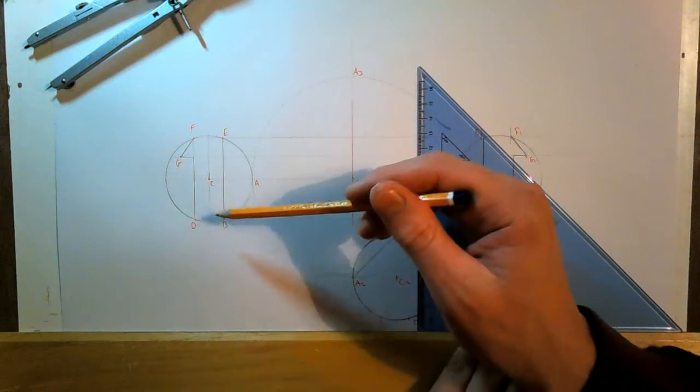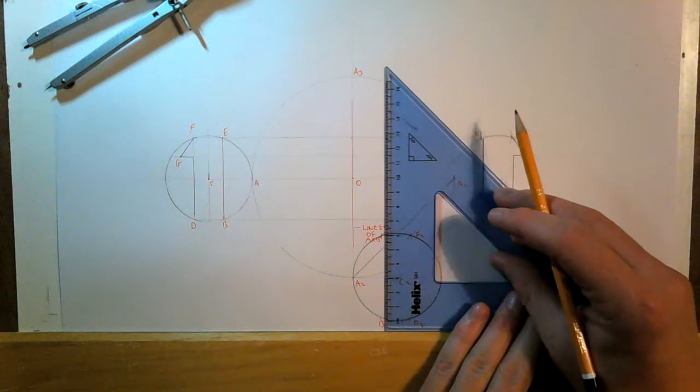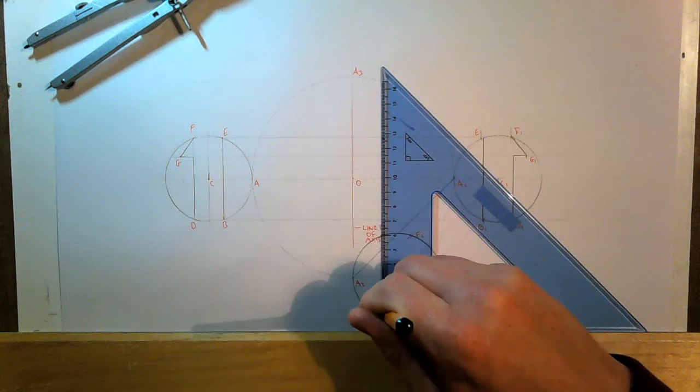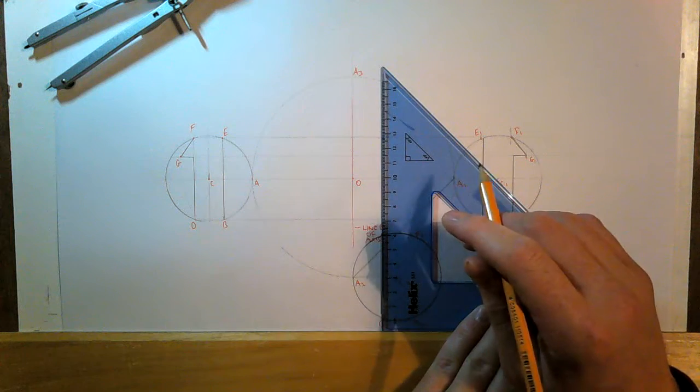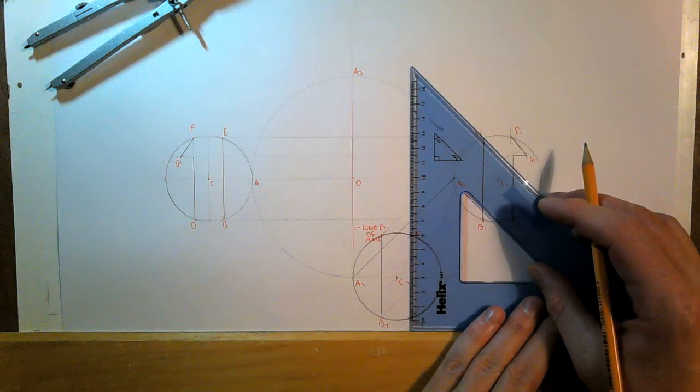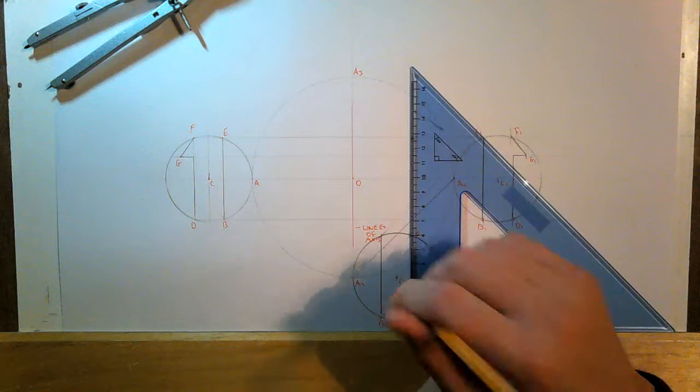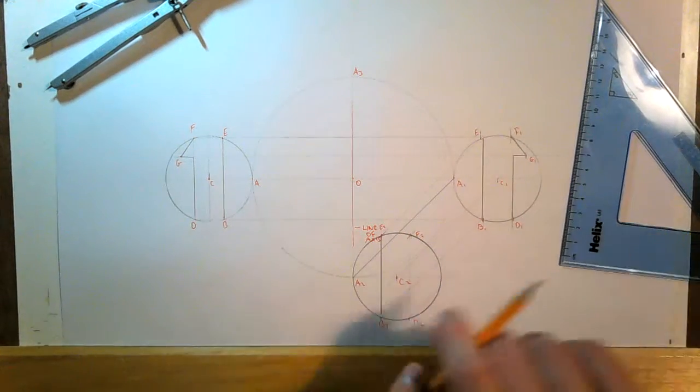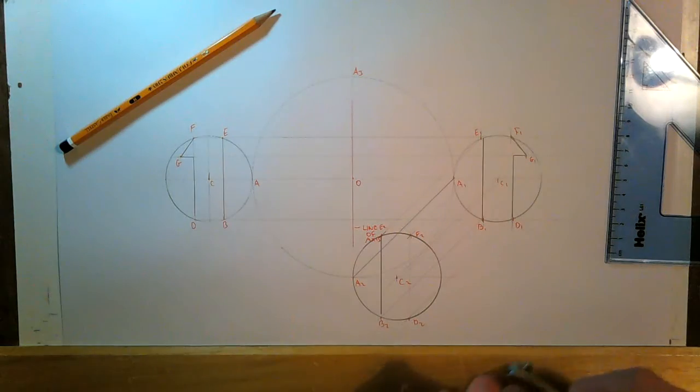Okay, so from here we know that B2 goes up to E2. D goes to F, and then G, so we need to get the distance of G.